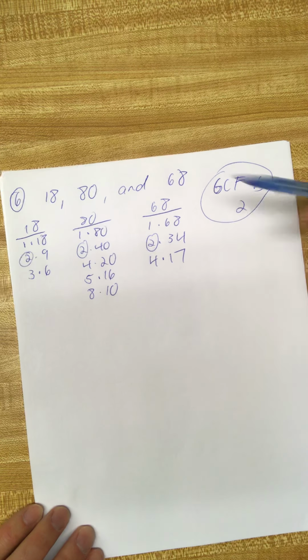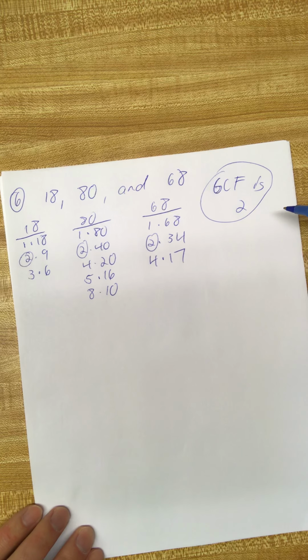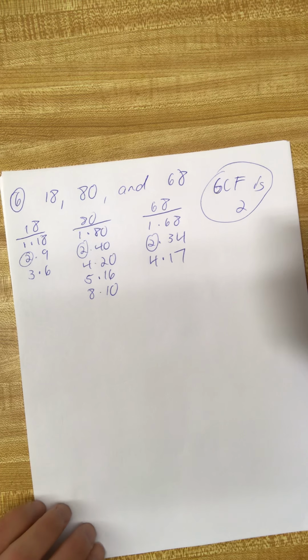Okay, so again, list out your factors. It's going to help in the long run. It's good practice. And that's all we're going to stick with today is just the numbers here.